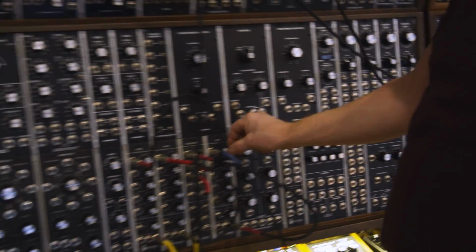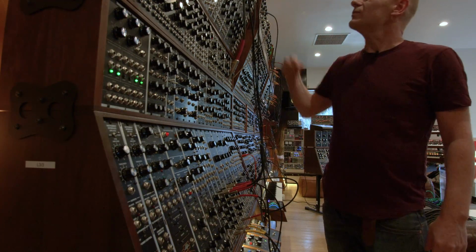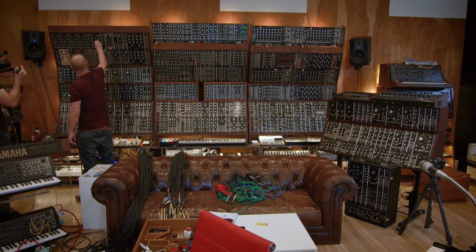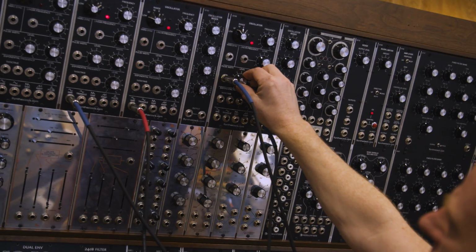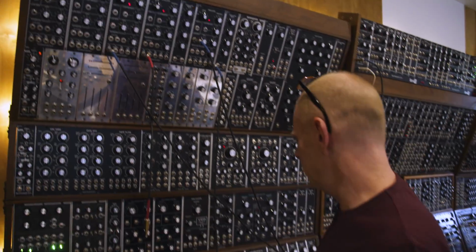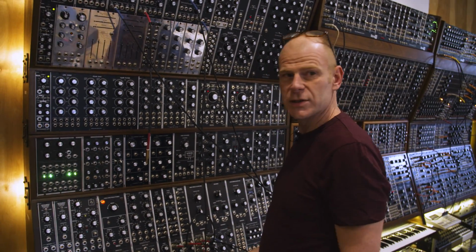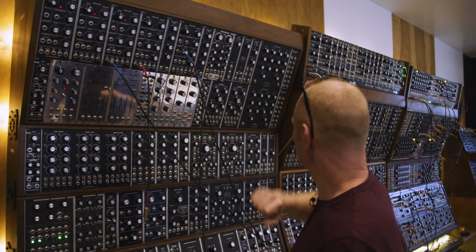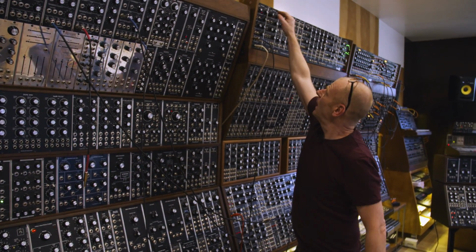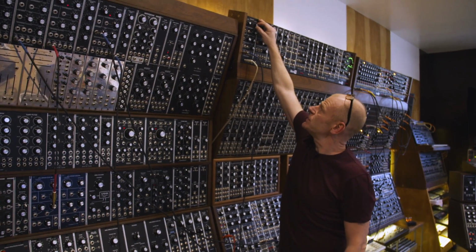Now, let's see if that worked. And it works. So now I don't need to stand there all day doing that thing. I could change the speed of this.